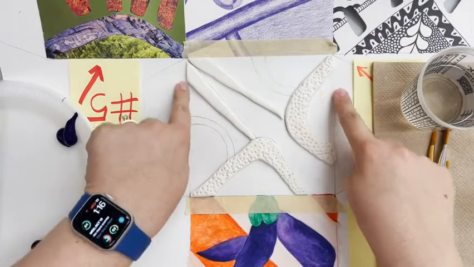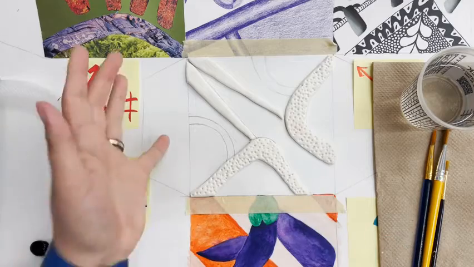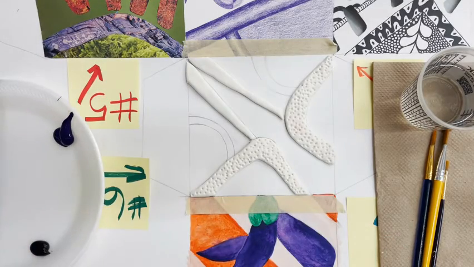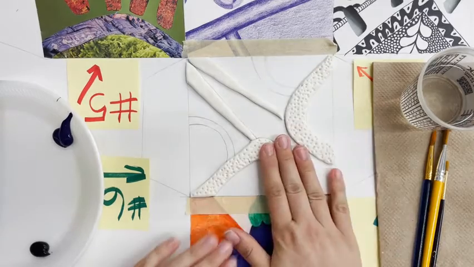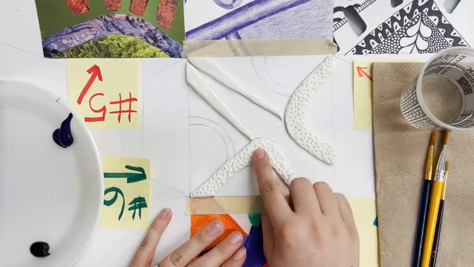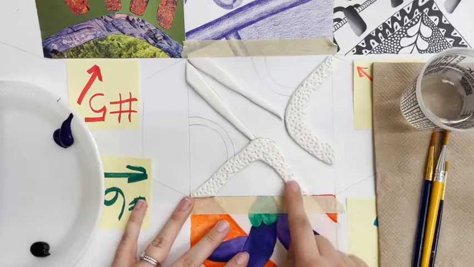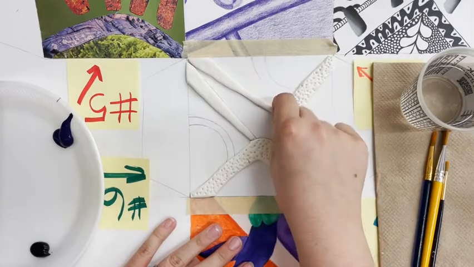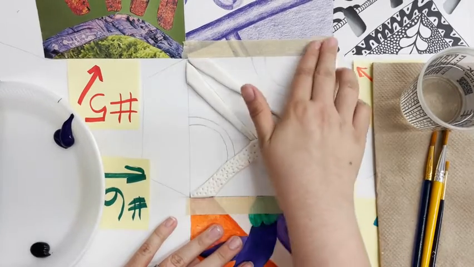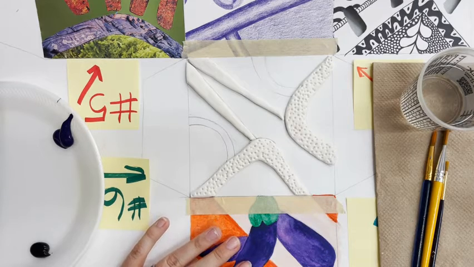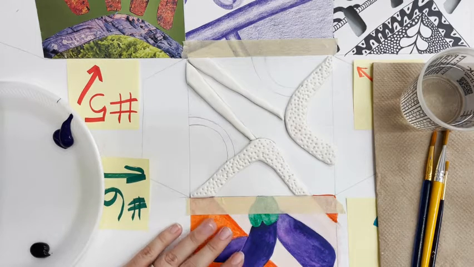I'm not going to worry about these sides because they're going to be glued onto the back of these other sections when we construct our cube, so I'm not going to worry about that. So I have glued down my Model Magic with my white Elmer's glue, and now I'm ready to paint with my complementary color scheme. So when I'm painting, I'm going to try to create two contrasting implied textures here. So implied textures.